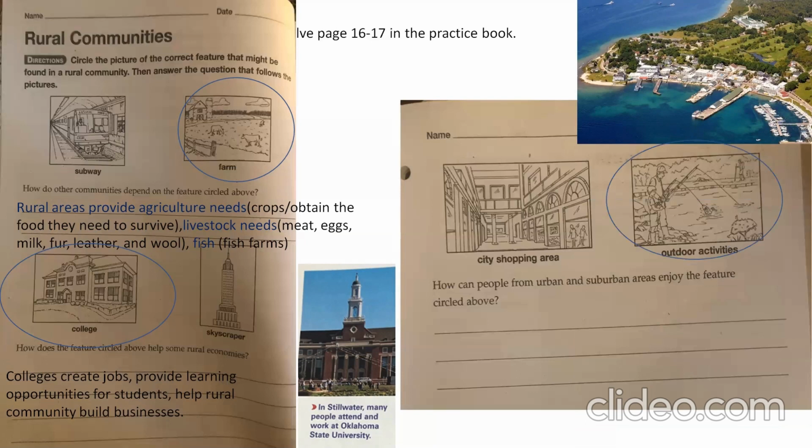Now, how can people from urban and suburban areas enjoy the feature circled above? The answer is simple. Think about tourism. Think about families going on vacations, enjoying activities like hiking. You can see someone hiking right there. Camping, fishing, water sports, swimming, etc. So tourism and family vacations can help build this community's economy.